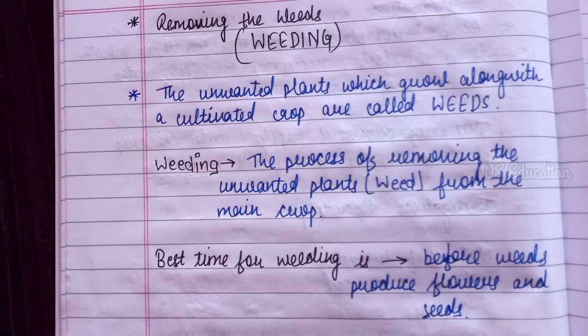Now let's see the next step, which is weeding. Removing the weeds. The unwanted plants which grow along with the cultivated crop are called weeds. Weeding is the process of removing the unwanted plants called weeds from the main crop. The best time for weeding is before weeds produce flowers and seeds.